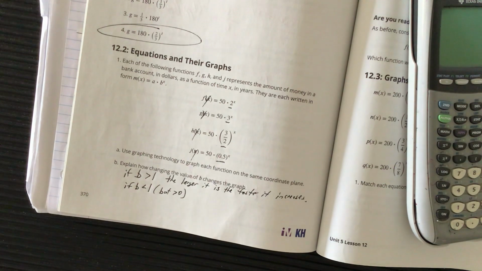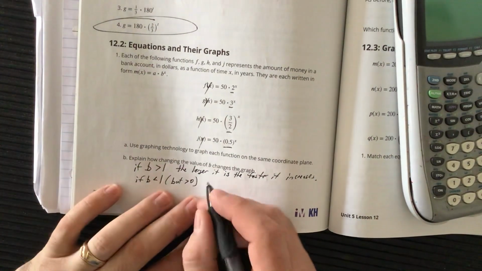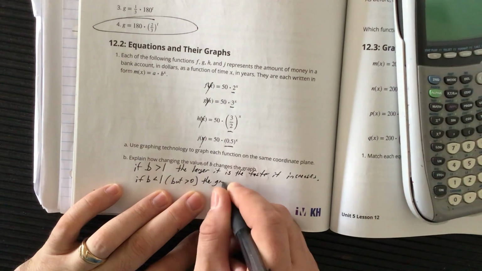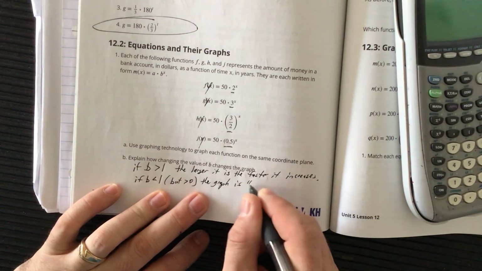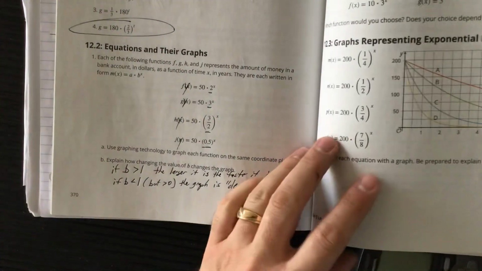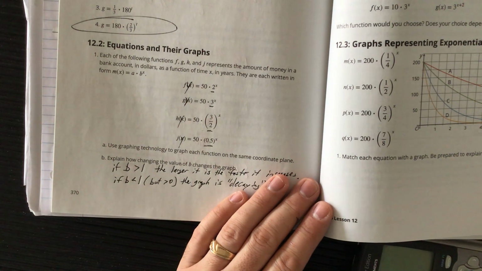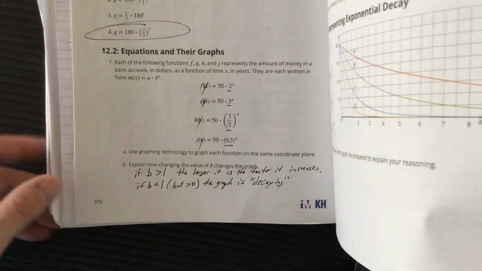Okay, if B is greater or less than 1, which this one is, but bigger than 0, so not a negative. So if it's less than 1, what's it do? Decreases. What's another name for an exponential decrease? Remember what we called it? Decay, yes. Is decreasing or decaying? Okay, so that's the B value.